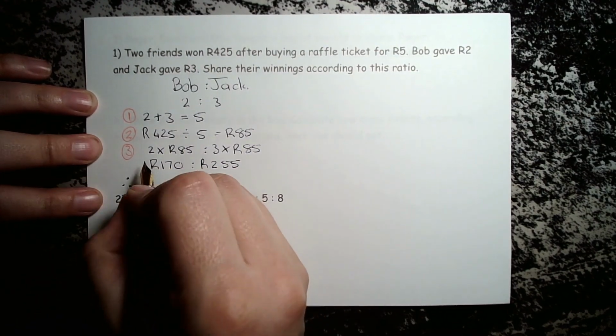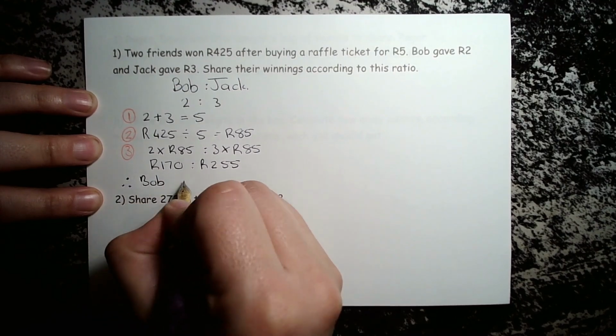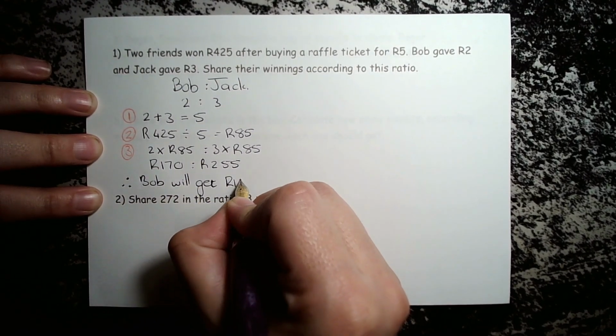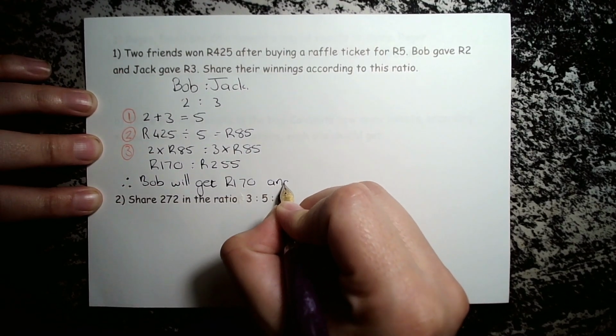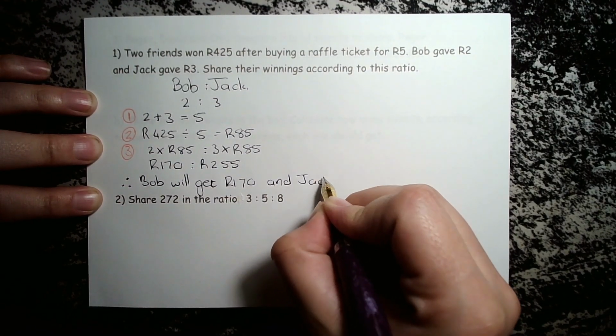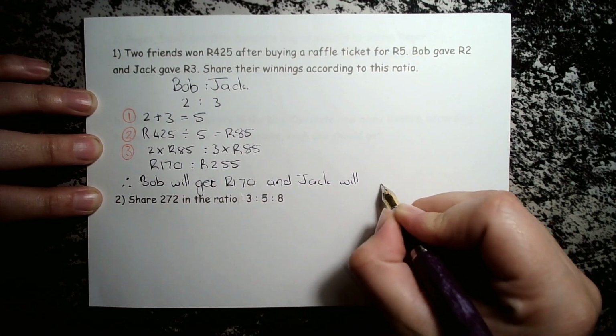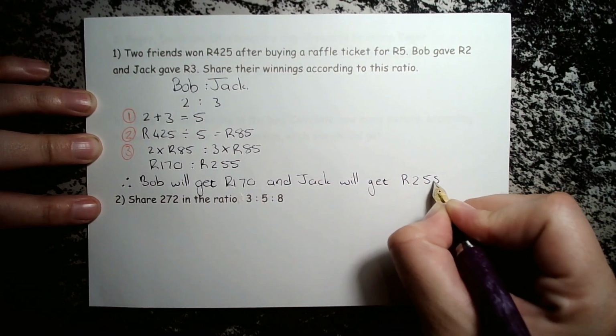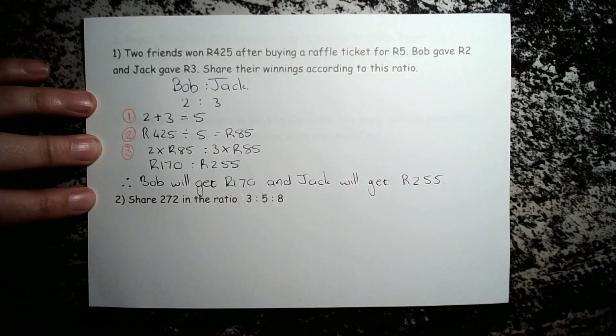Therefore, Bob will get 170 Rand and Jack will get 255 Rand. And that is your final answer.